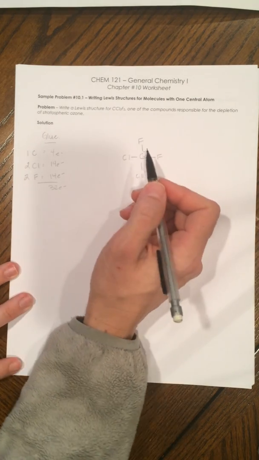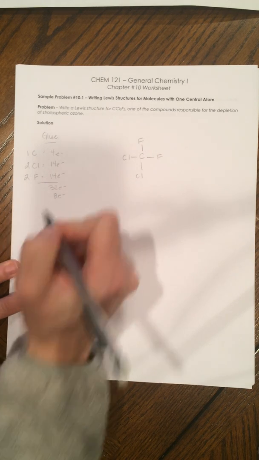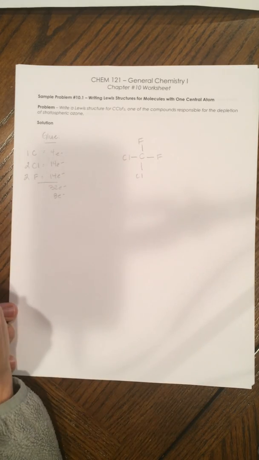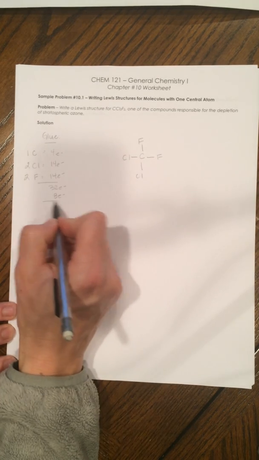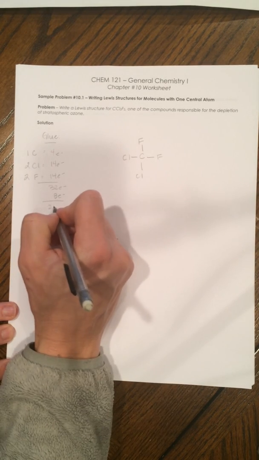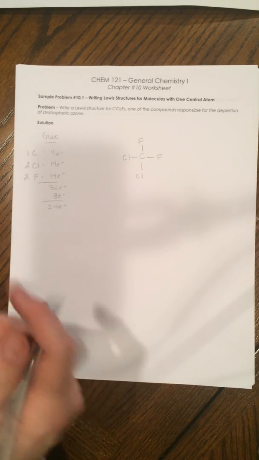What I'm going to do now is account for the fact that I've used up 8 electrons worth of glue, right? Learn to count by 2 when we do these. It's going to make counting so much easier. Every bond represents 2 electrons. So 2, 4, 6, 8 electrons have been used up with my single bonds. That means I've got 24 electrons left over that need to become part of my molecule.